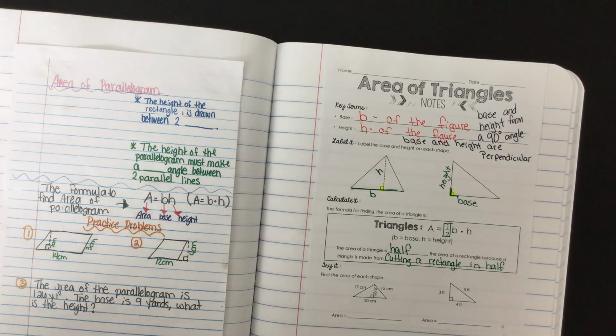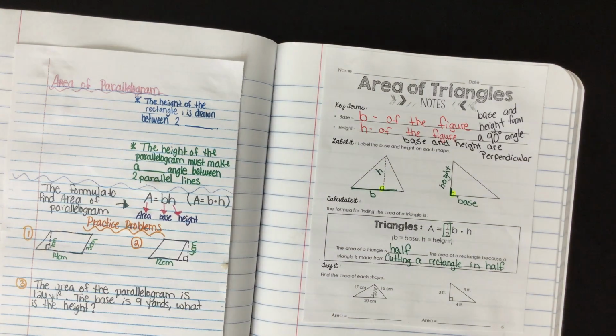All right, so let me show you. Where is my rectangle?